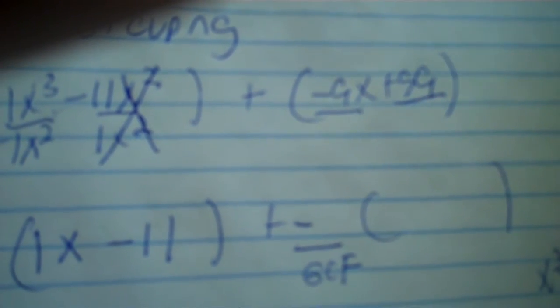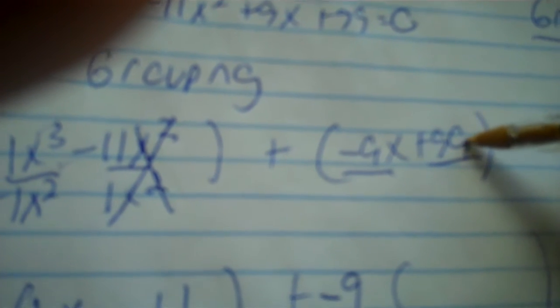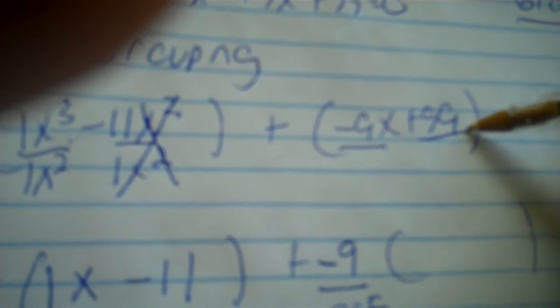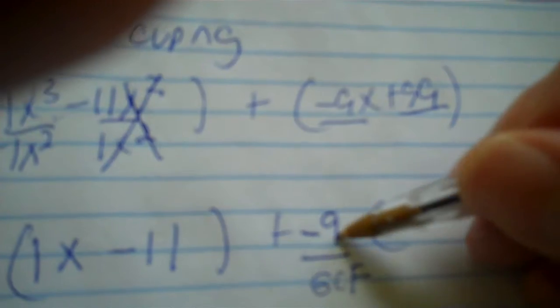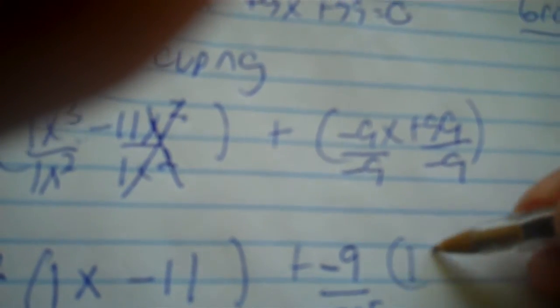Now the GCF out of these two, well, if we have a negative at the beginning, you need to put a negative in your GCF. And then 9 and 99, look at the ninth row, and 99's in that row, so you want to do a 9. You don't put an x with it because that 99 at the end is a constant. It doesn't have an x, so you can't divide by x. You're just going to divide by negative 9. That gives me 1x minus 11.